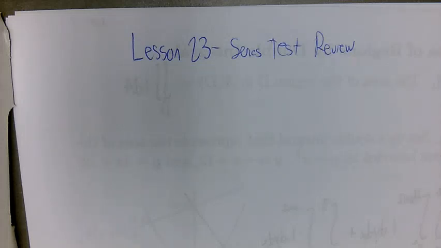And probably one of the questions I get most often in this class is, how do I know which tests to use at any particular time? And honestly, the answer kind of comes from practice, although I will be discussing as we go along some identifiers in series to let you know which one to use when. So there definitely are some clues you can use to tell you when you should use each particular series test.